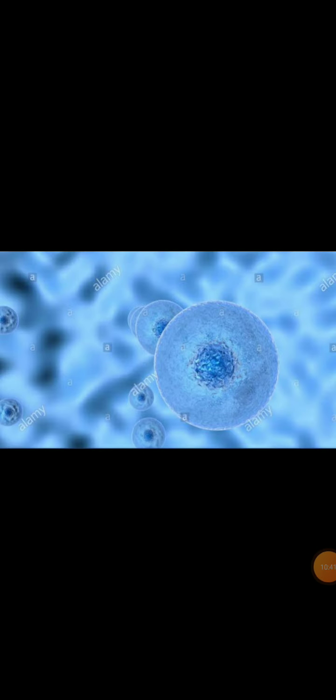Therefore, a zygote, which is a single cell, will be formed by fusion of sperm and ovum. A sperm will also have a nucleus, the ovum will also have a nucleus, so there will be formation of a single cell by joining their nuclei, and then there is a single-celled zygote.